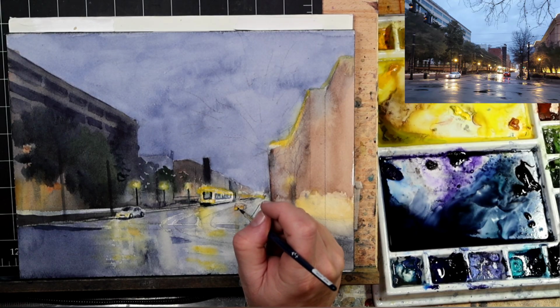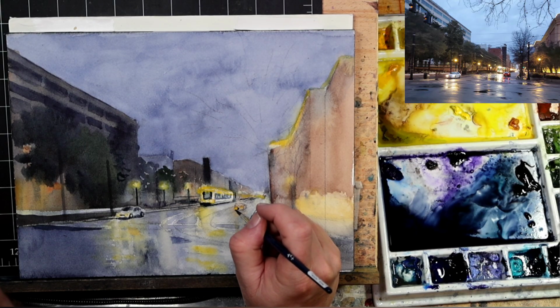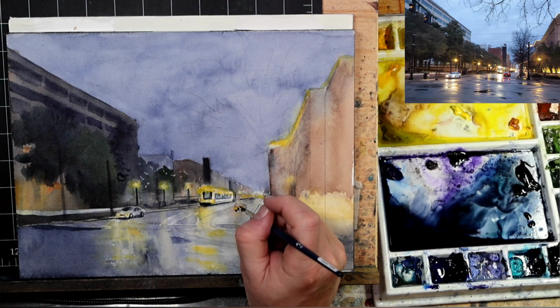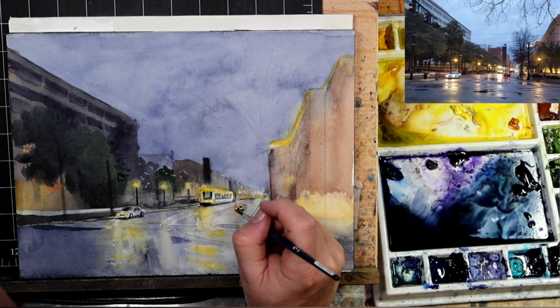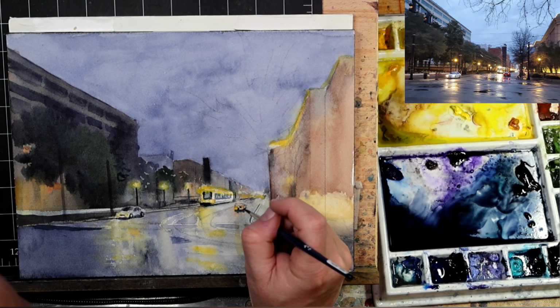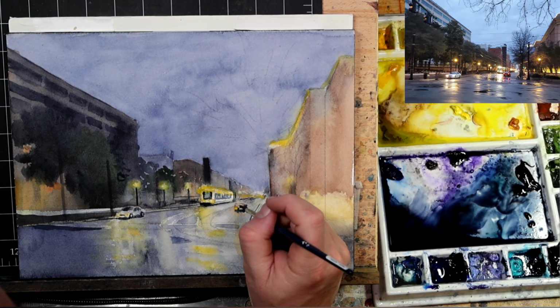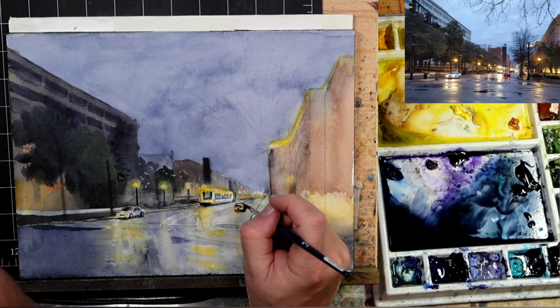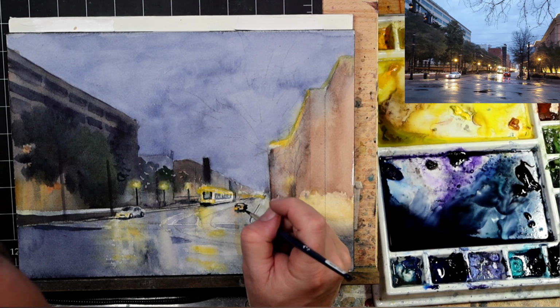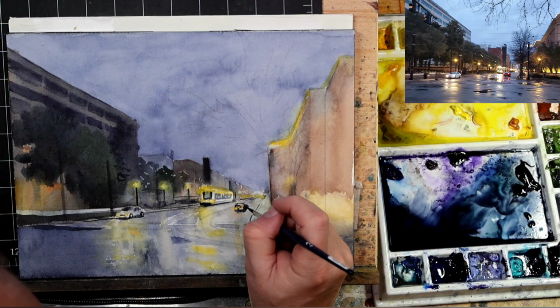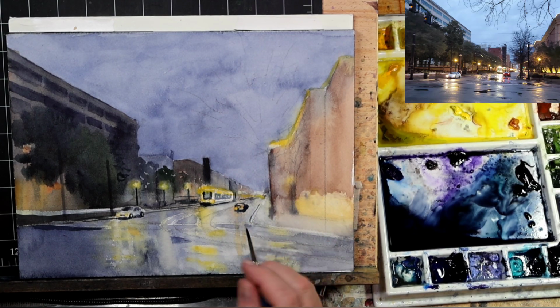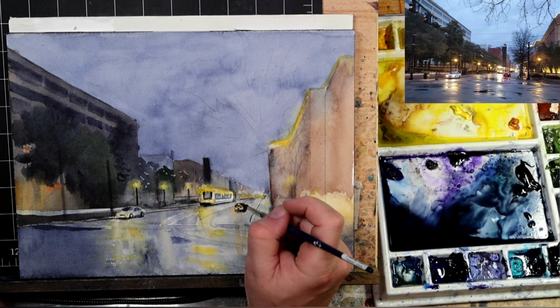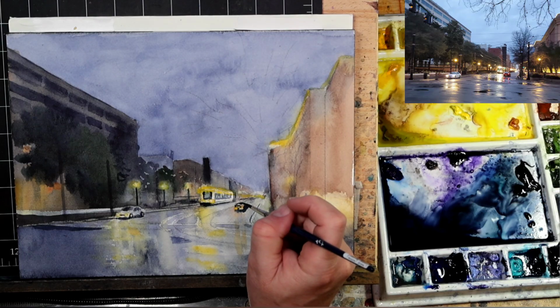I want to do this car. Car's kind of going away from us, so again it has that, and it's a dark car. It's not a livery car at all.